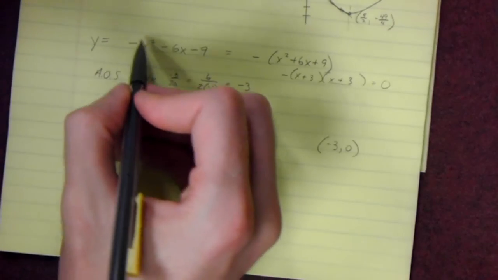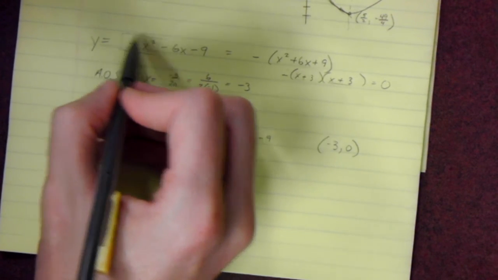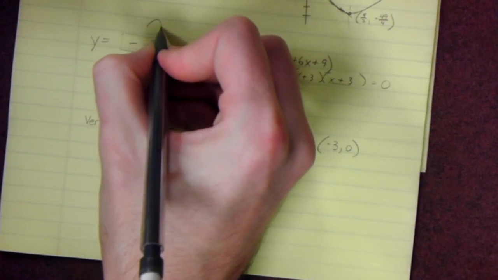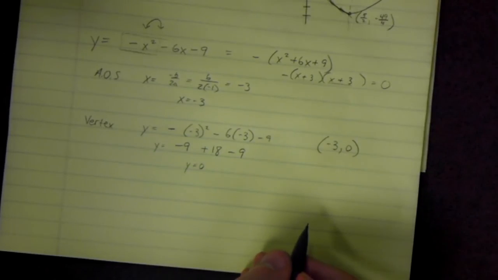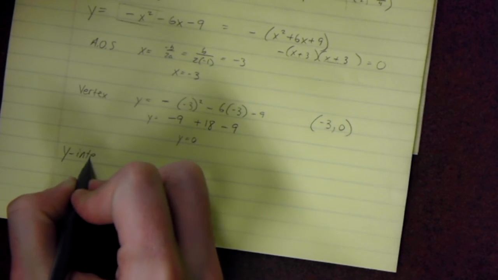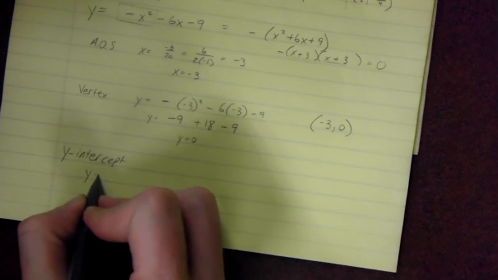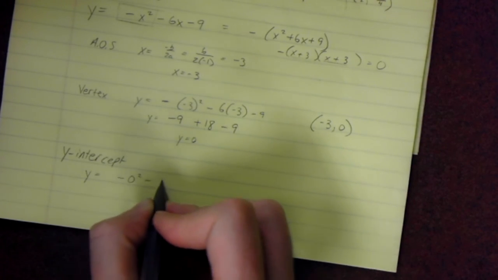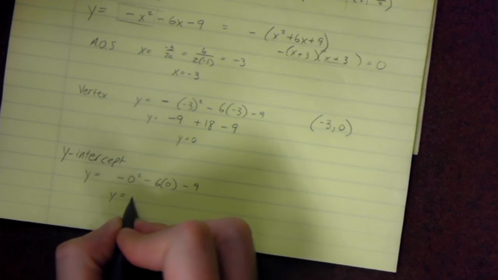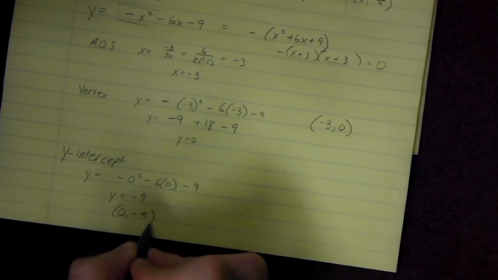And then again, one other thing to notice when you're going to graph this is that your graph's going to open downward. Since this number in the very front is negative, your U-shape's going to go down. And then we need at least one more point so that we can reflect it. Let's find the y-intercept real quick. And that's when x is 0. So if you let x be 0, you get -9 for y. So the point 0, -9 is on the graph.